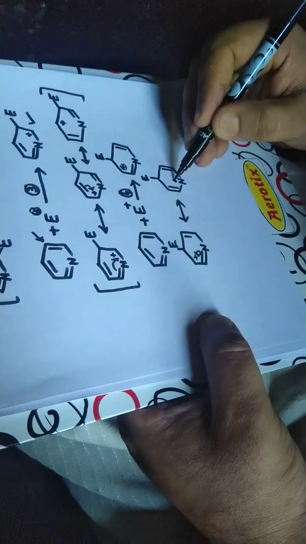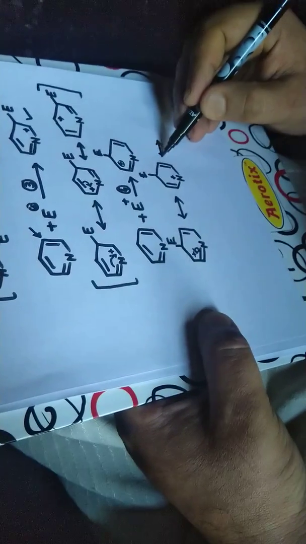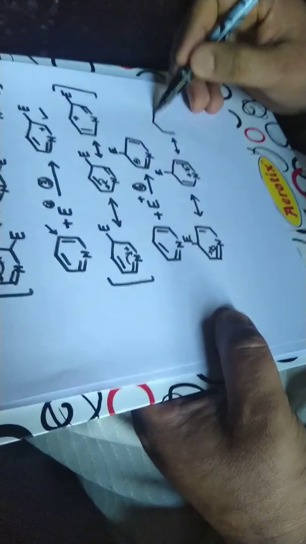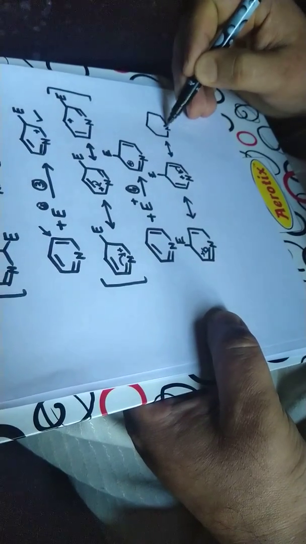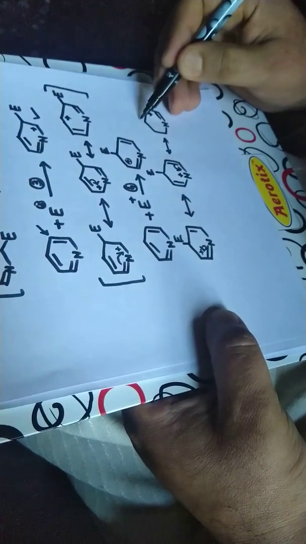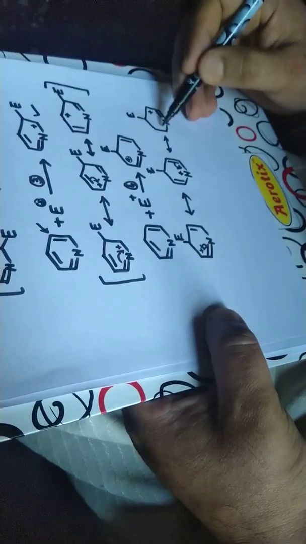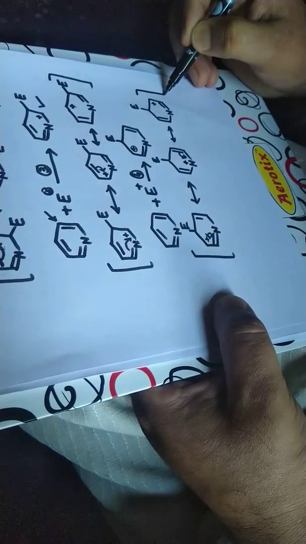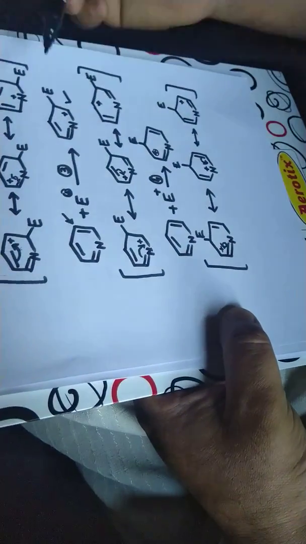Now this will again move like this, and the positive charge will move towards this position, electrophile here, and these are the 3 resonant structures for position 4.